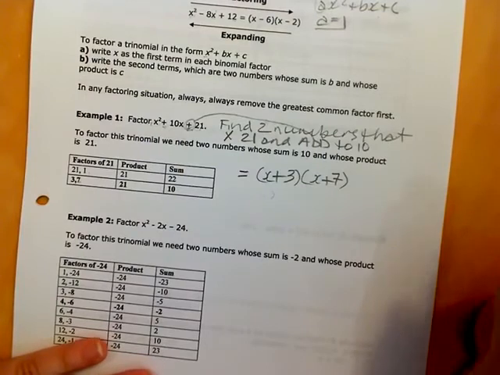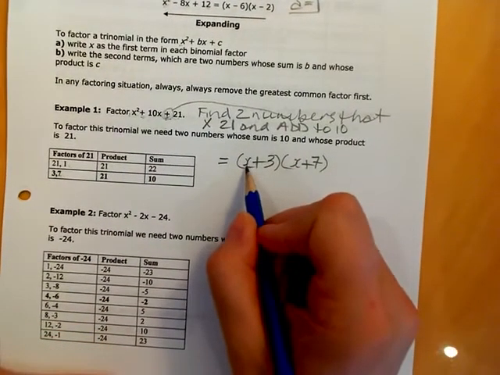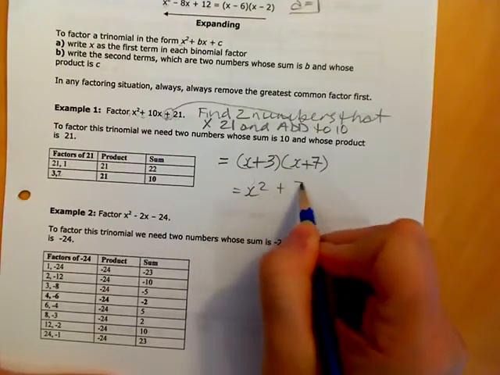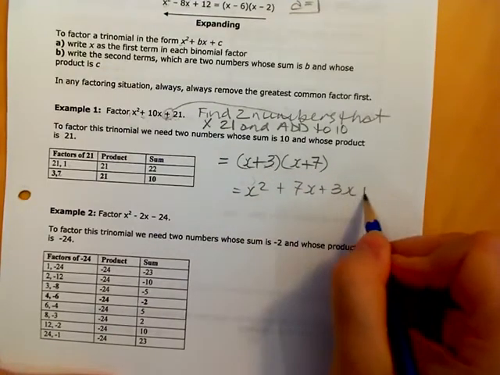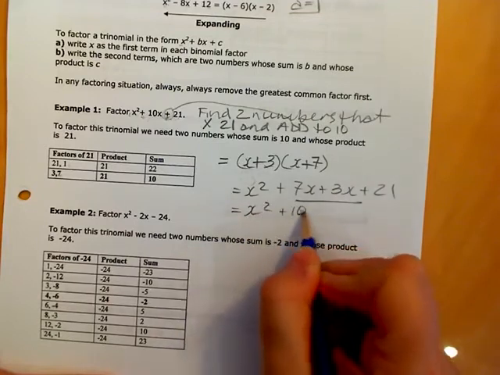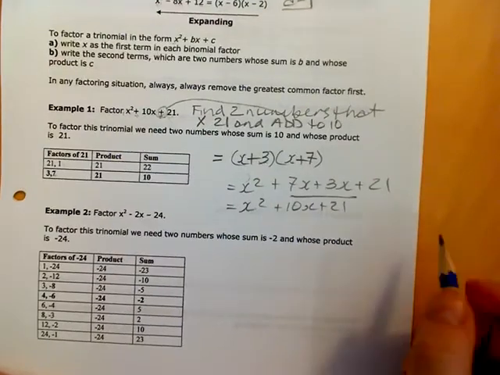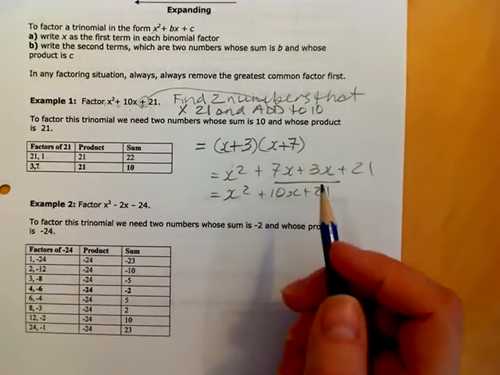Ta-da! It's factored. Now, let's expand the brackets and check. So x times x is x squared. That's 7x. That's 3x. That's 21. And of course that adds up to 10x, and as you can see, that's the original question, and you have factored that trinomial into a product of two binomials.